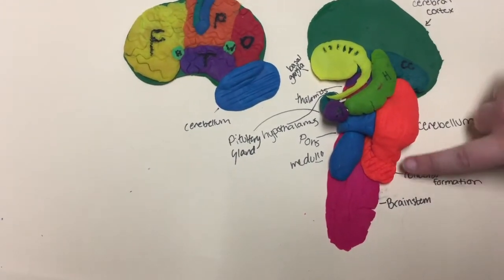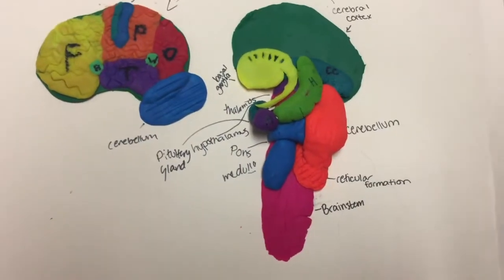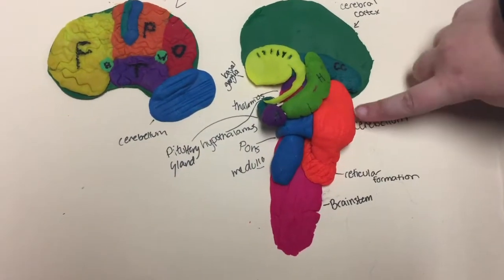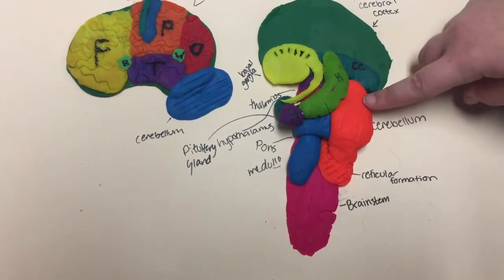And then moving up, we have the reticular formation. It works with your sleep and wake cycle. All right, and then moving up here we have the cerebellum, which coordinates your voluntary movement.